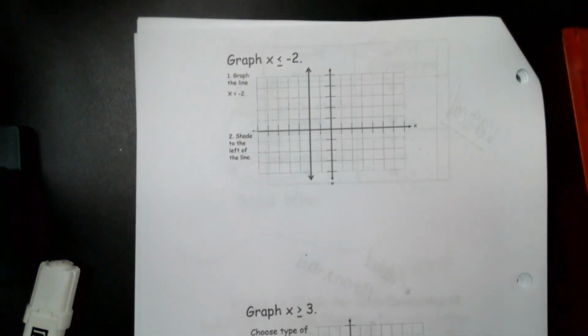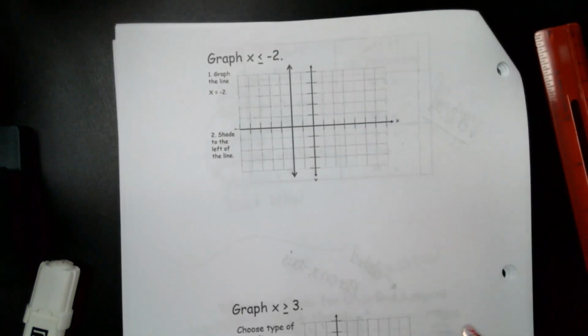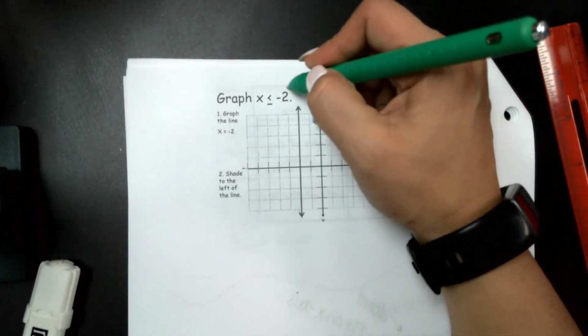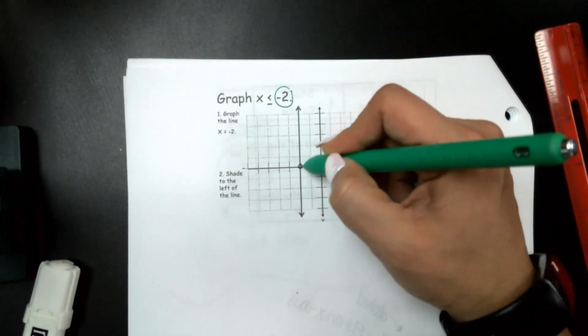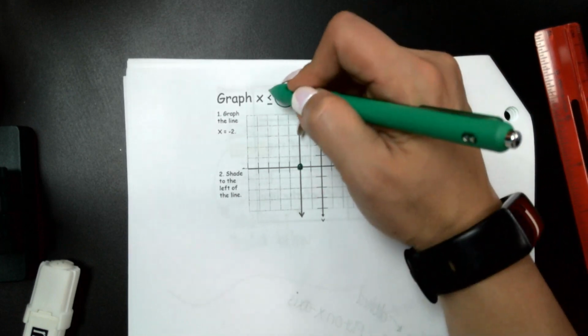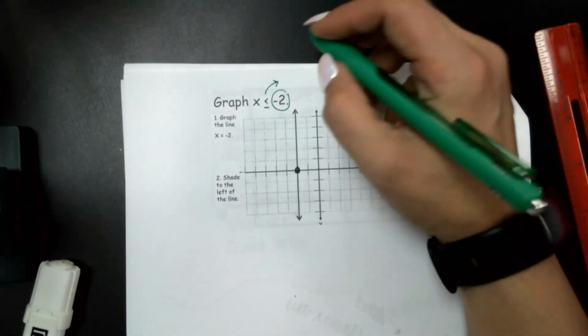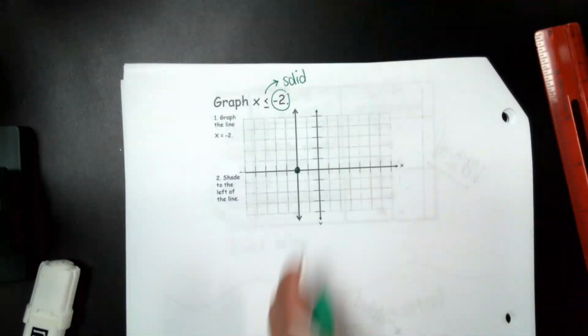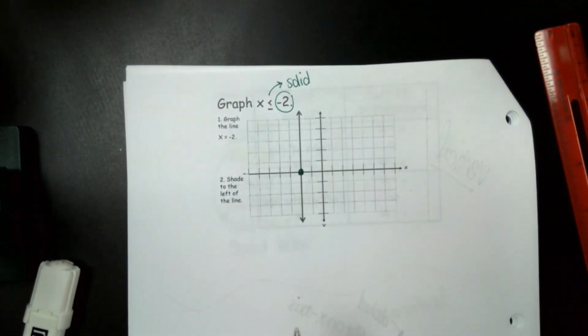All right, so they've got one more as an example, and then we're going to do one down here at the bottom. Again, since this starts with the letter X, the -2 gets plotted on the X-axis. I see an equal sign right there, which means it's solid. Okay, so they made their solid line at the -2.